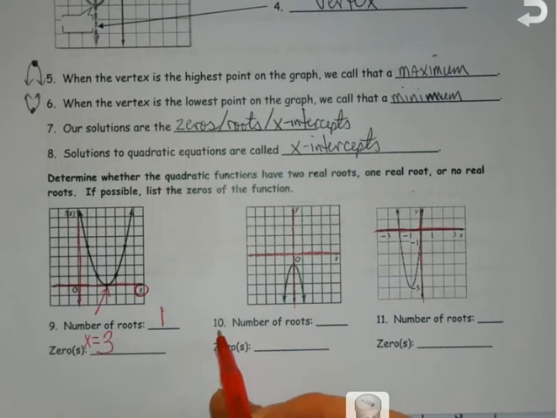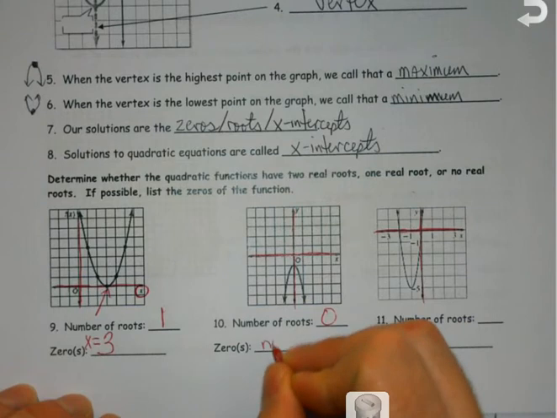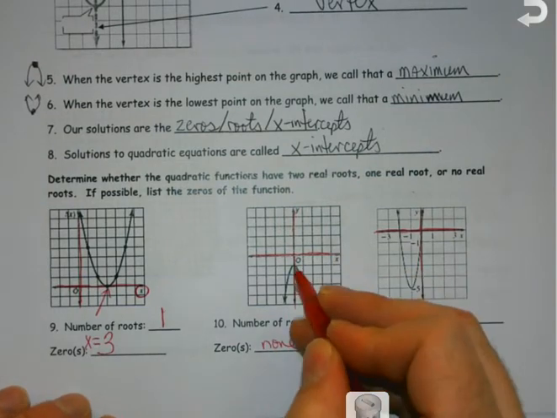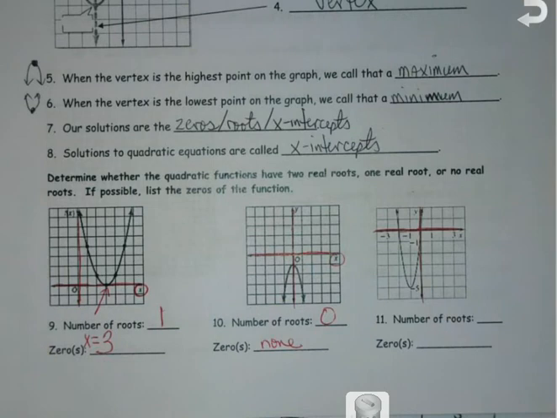Now be careful. On number 10, how many times does my parabola cross the x-axis? 0. Okay, it crosses an axis, but that's the y-axis. I'm looking to see how many times it would cross x. So this time, I have no real solutions. I have no roots.